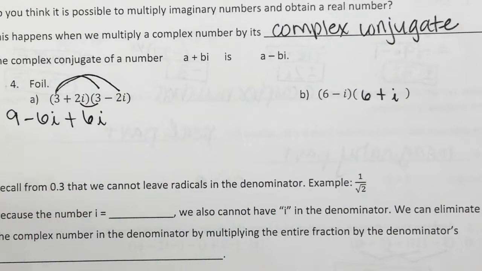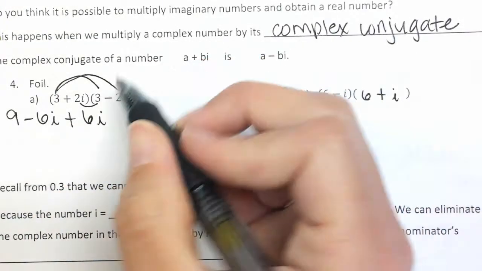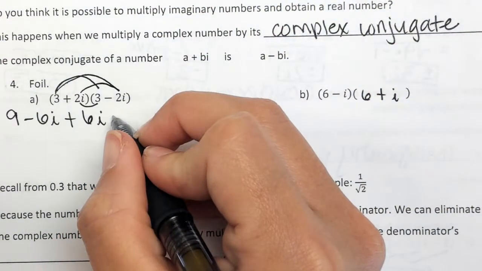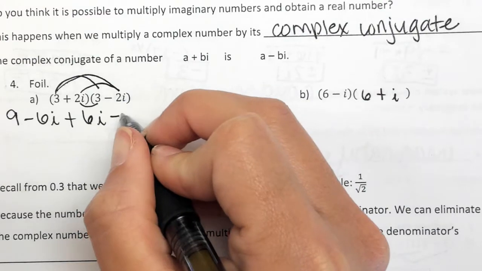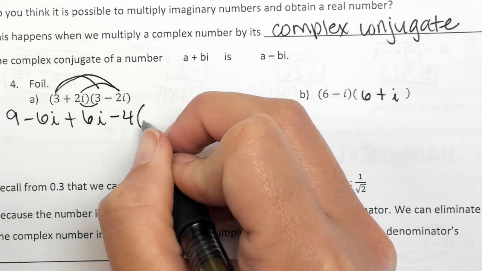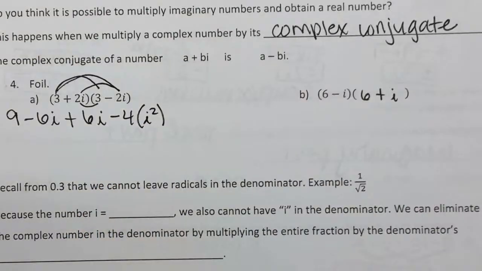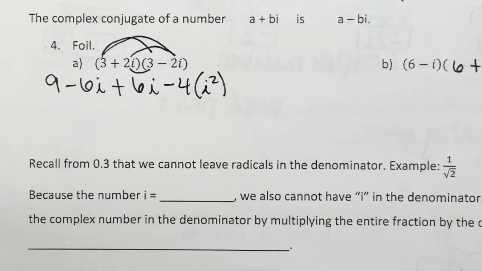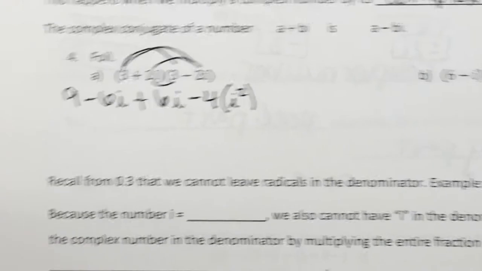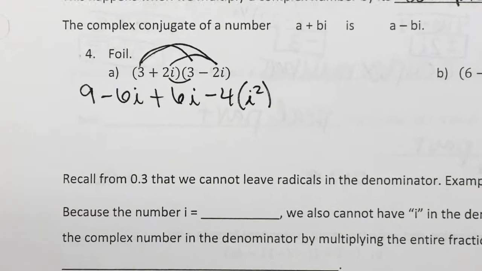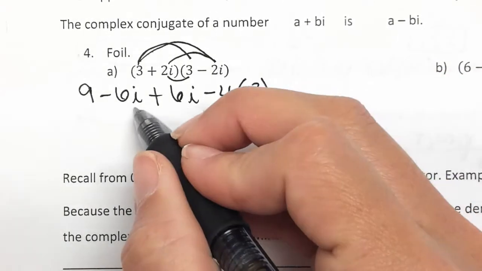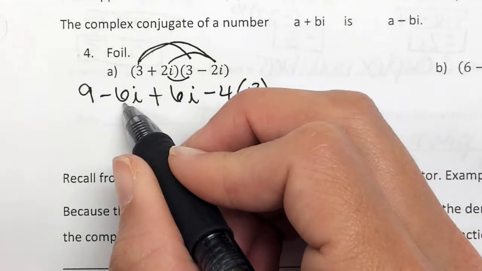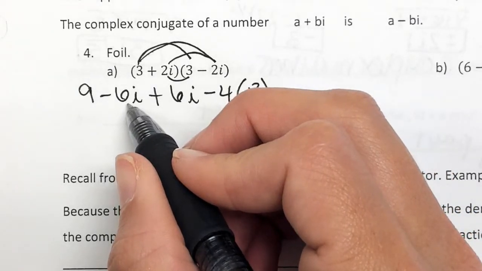And Amber, right? What are my last terms? The 2i and negative 2i. And that makes negative 4i squared. Very good. Questions about that part? Okay. So, Abigail, tell me what these would be if I combined them. That would be just that they cancel out.